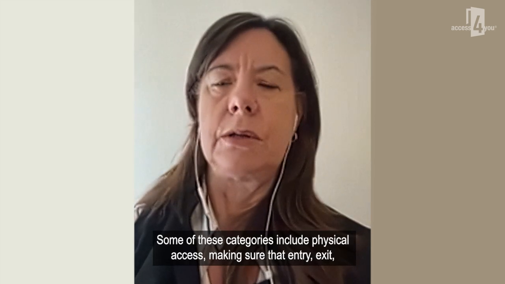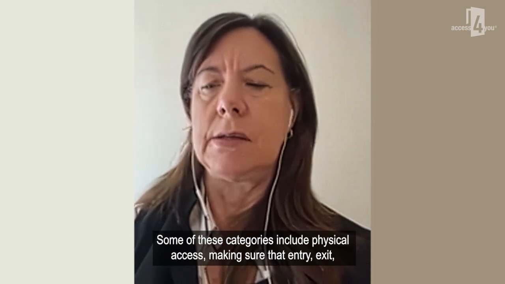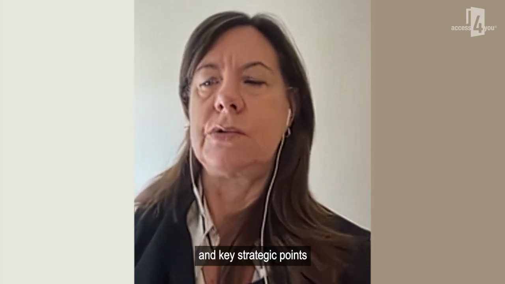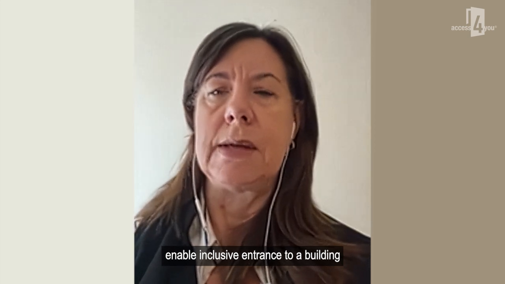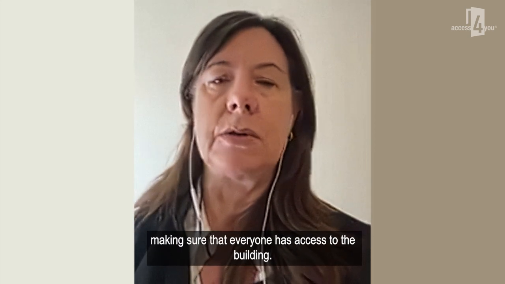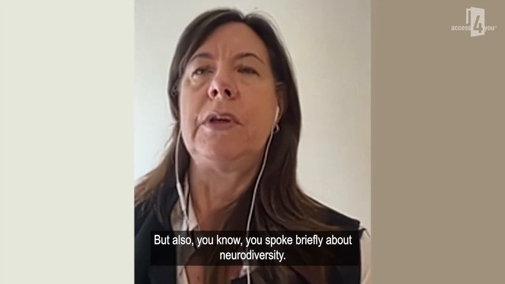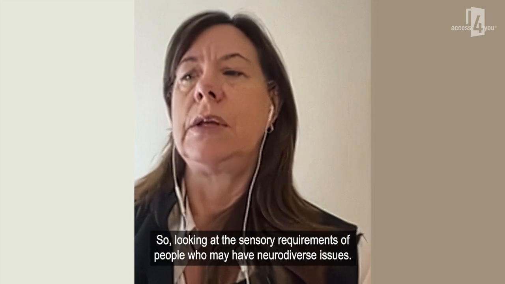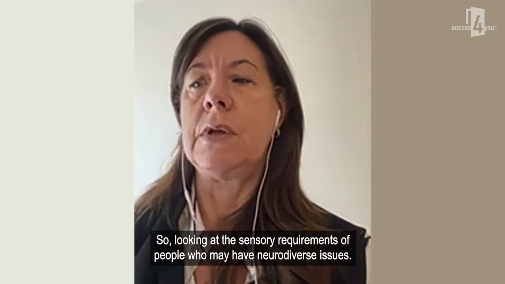improve on. So some of these categories include physical access, so making sure that entry, exit, and key strategic points enable inclusive entrance to a building. That is absolutely critical, similar to step-free access, making sure that everyone has access to the building. But also, you spoke briefly about neurodiversity. So looking at sensory requirements of people who may have neurodiverse issues.